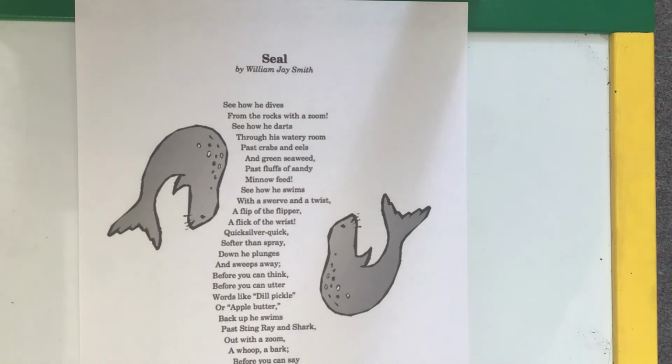Seal. See how he dives from the rocks with a zoom. See how he darts through his watery room. Past crabs and eels and green seaweed. Past fluffs of sandy minnow feed. See how he swims with a swerve and a twist, a flip of the flipper, a flick of the wrist. Quicksilver quick, softer than spray, down he plunges and sweeps away. Before you can think, before you can utter, words like dill pickle and apple butter. Back up he swims, past stingray and shark, out with a zoom, a whoop, a bark. Before you can say whatever you wish, he plops at your side with a mouthful of fish.